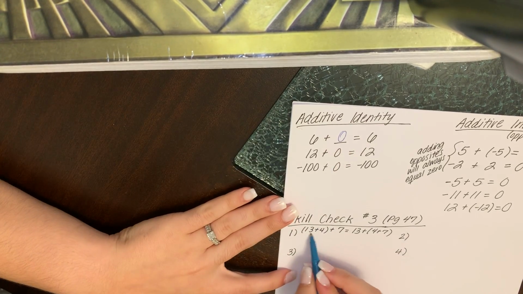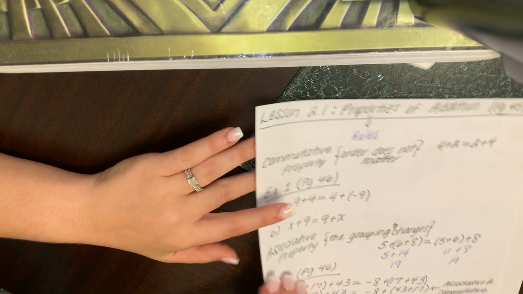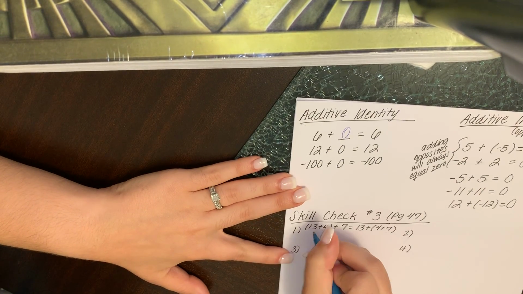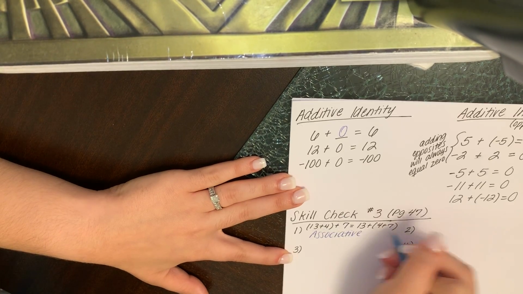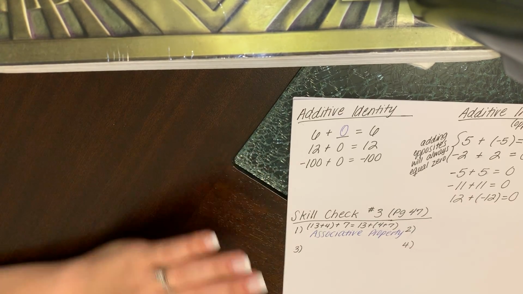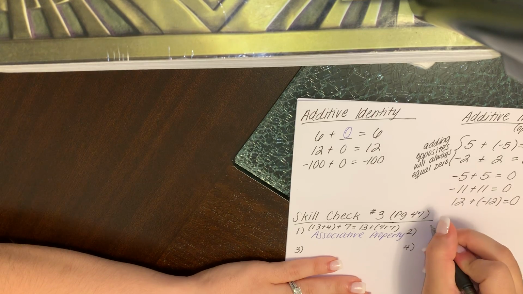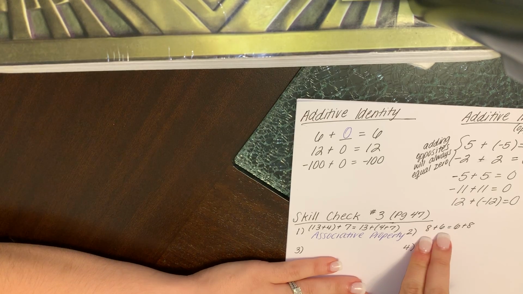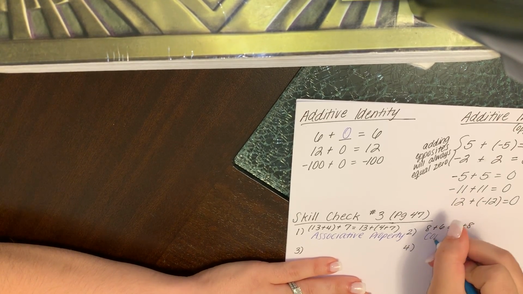However, take a look at what's inside the parentheses. Do the numbers change inside the parentheses? Yes. That means the grouping changes. That means this is the associative property. So the answer to number 1 is associative property. Now number 2 says 8 plus 6 equals 6 plus 8. This time you can tell that the order of the number switches, and we just talked about that. That is commutative property.